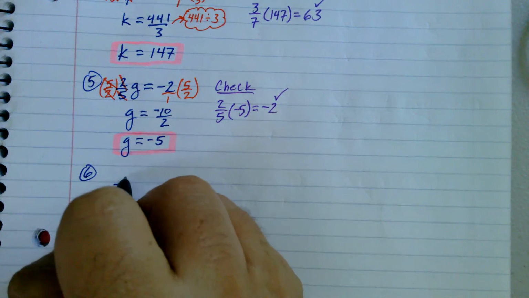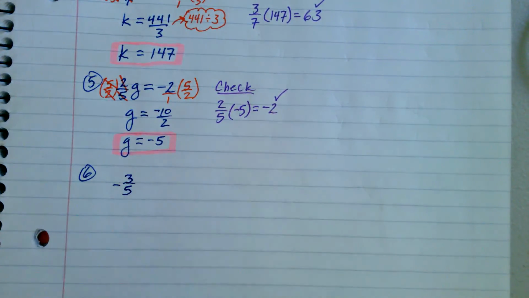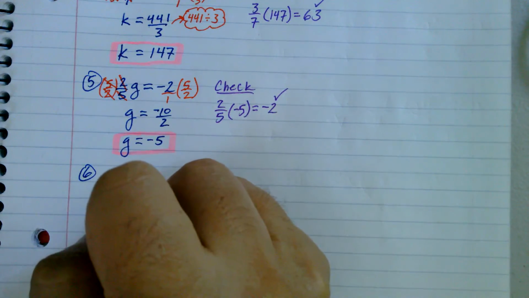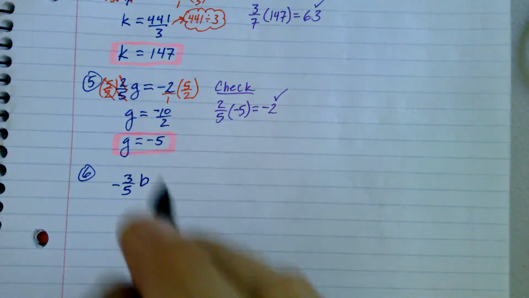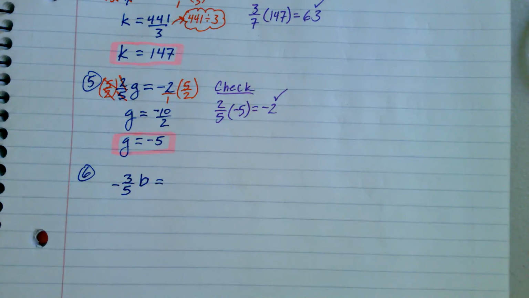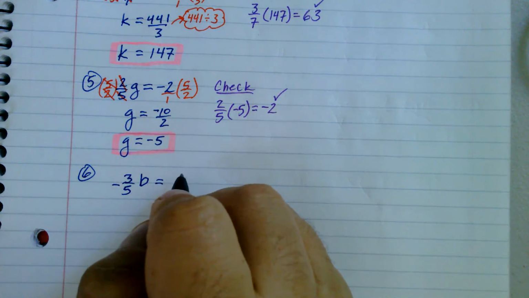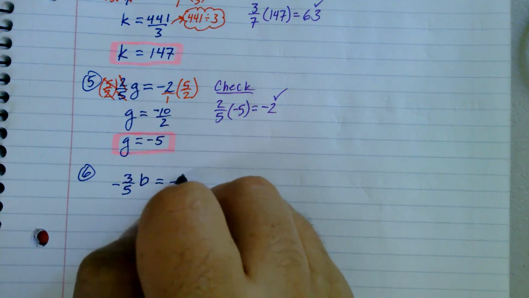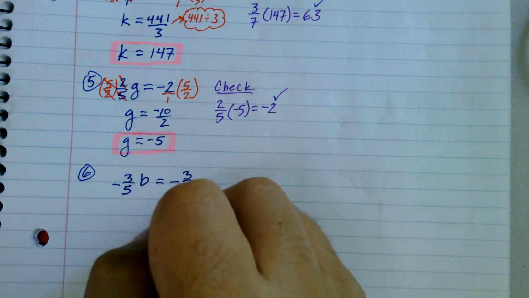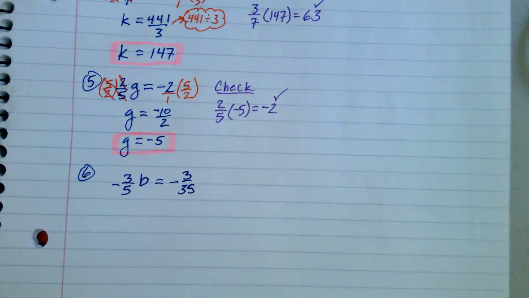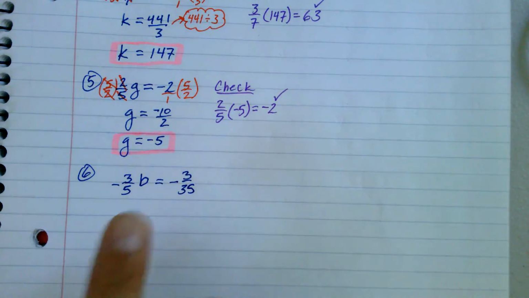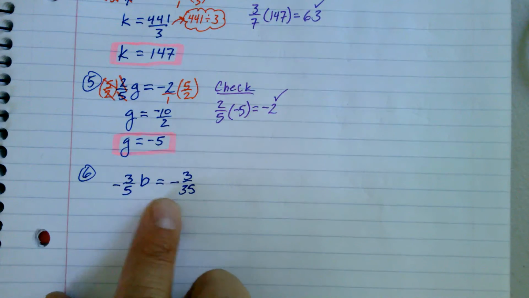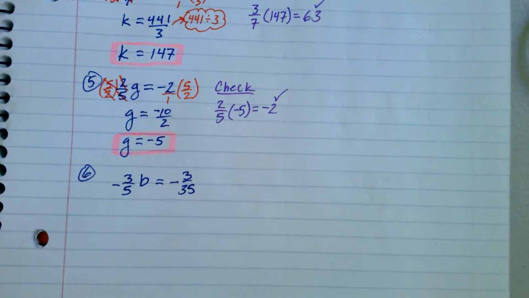here it is. Let's say we have -3/5 times b equals 3/35. Yeah, that should work out. In fact, let's make it -3/35. Okay, so we got all kinds of stuff going on here. So -3/5 times b equals -3/35. It's about as challenging as we'll get.